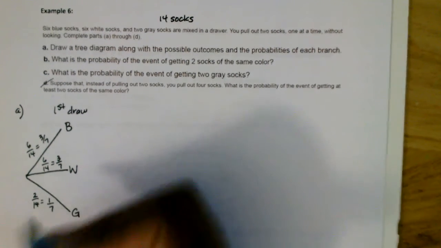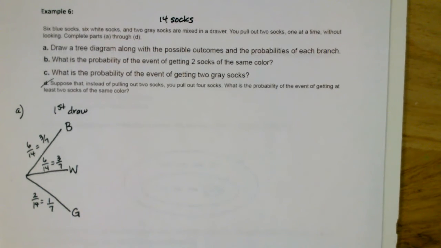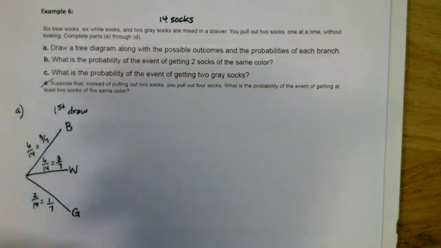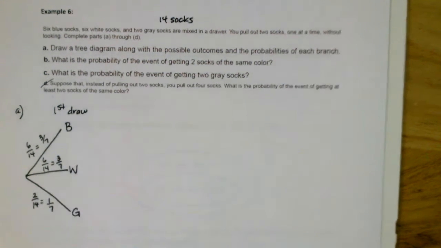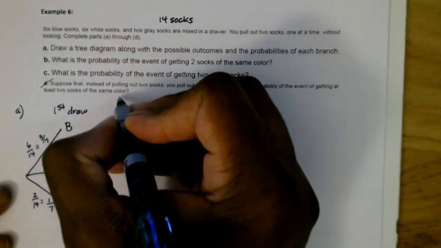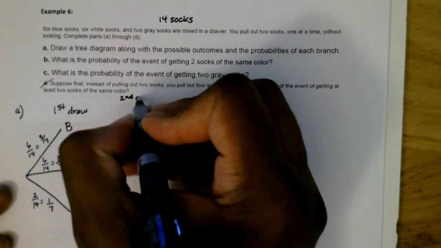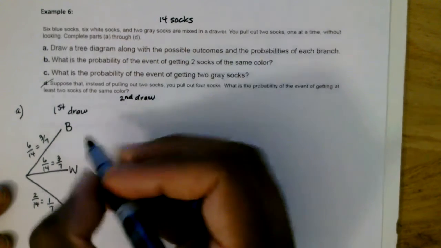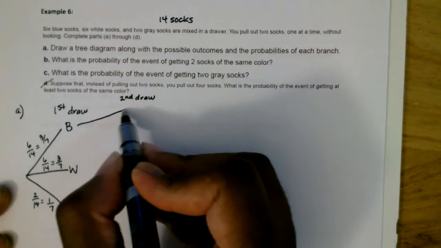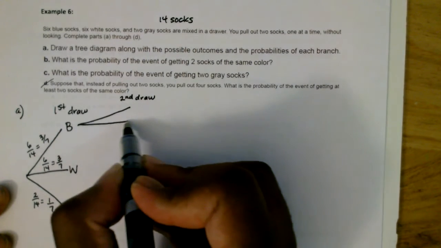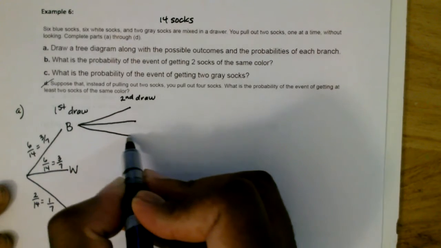That reduces to 1/7. You can see the sum of these individual probabilities along the branches adds up to 1. Now let's go to the second draw. This is without replacement, so you're either going to pull out a blue or a white or a gray.